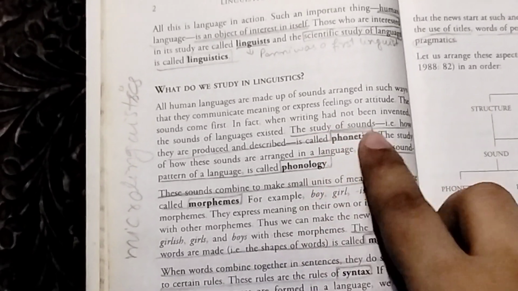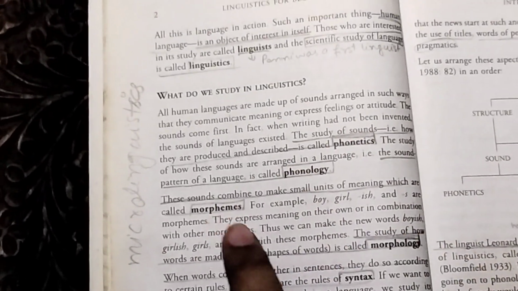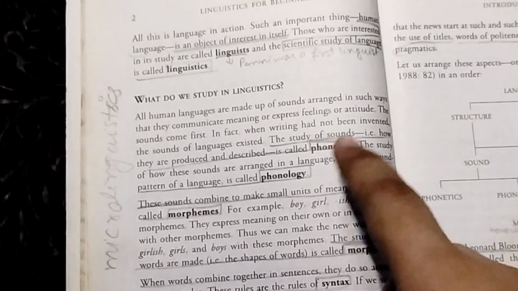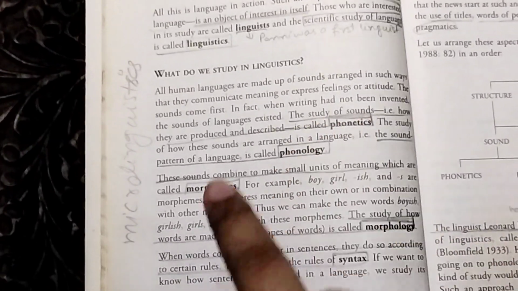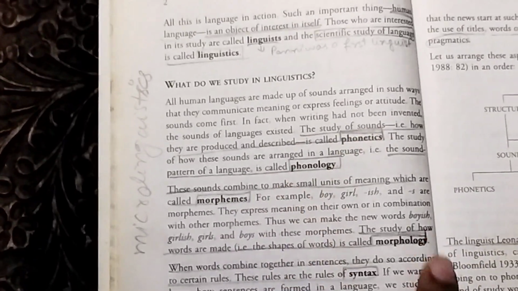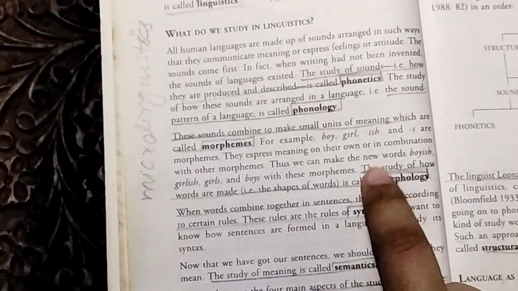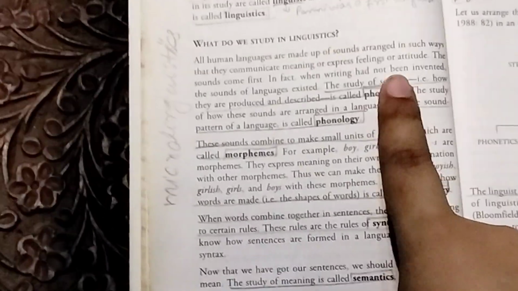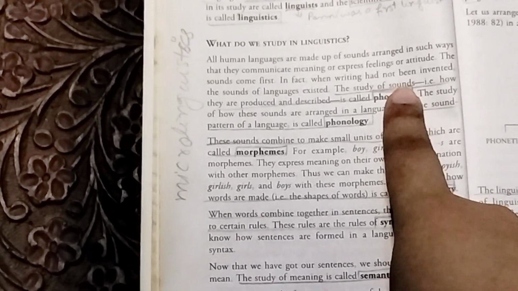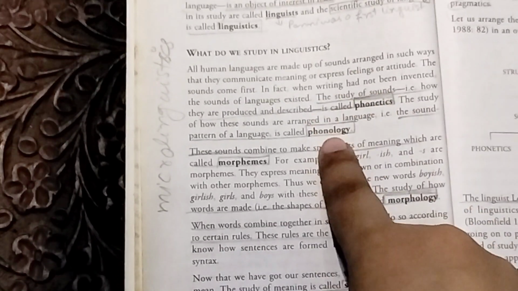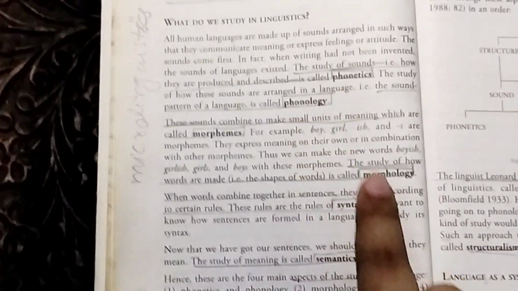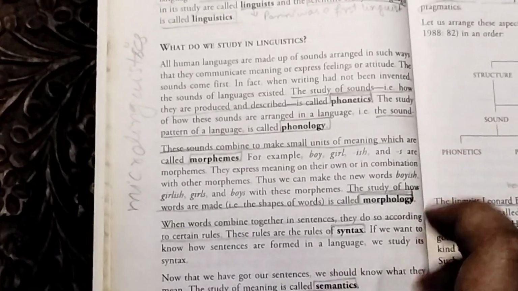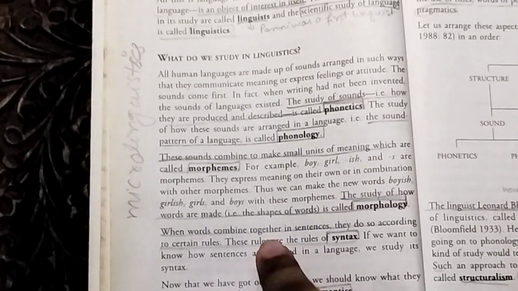I will discuss each branch of linguistics in detail in different playlists, but this video will only discuss the definition of each one. So phonetics and phonology, and now it is morphology. The study of how words are made is called morphology. Now we have studied how sounds are articulated from our mouth, how sounds are arranged in a language, and now how sounds are put together to make words.